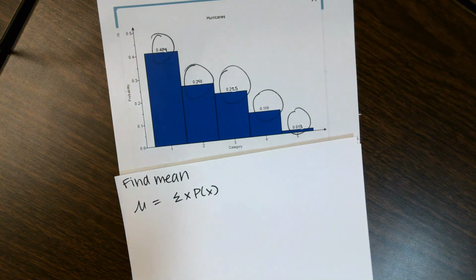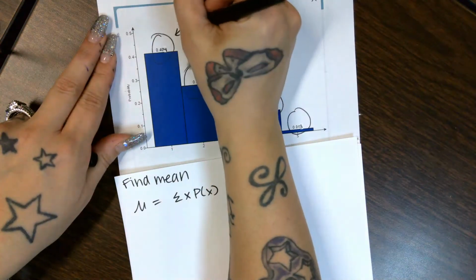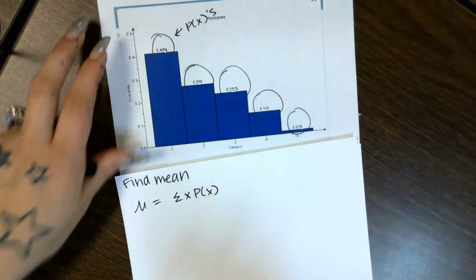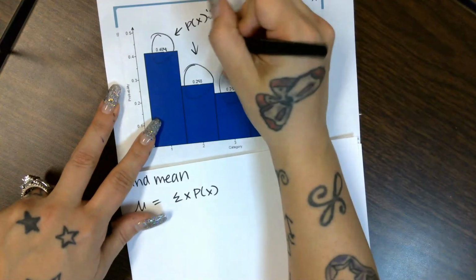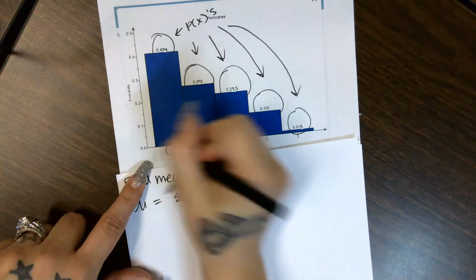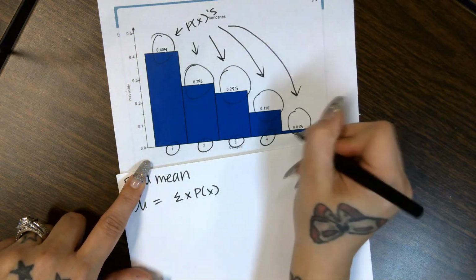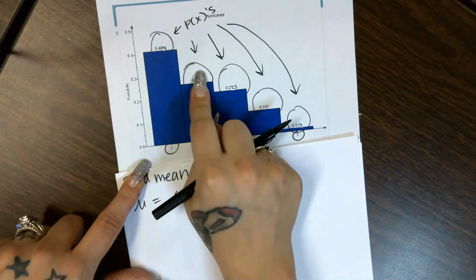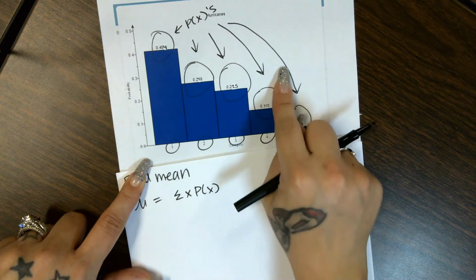So all of these are our p of x's, each and every one of them. Here are my x values, and at the top of the bar are their corresponding probabilities.